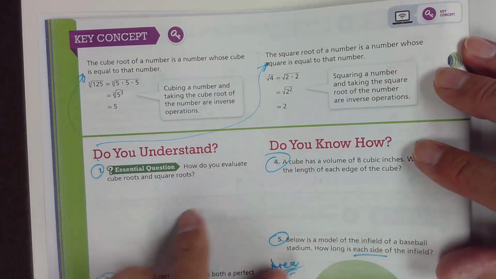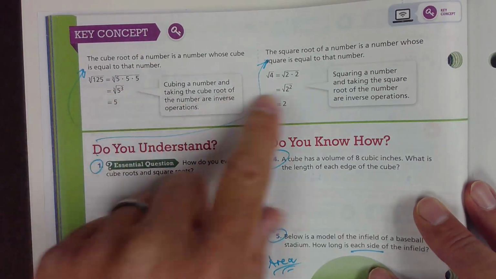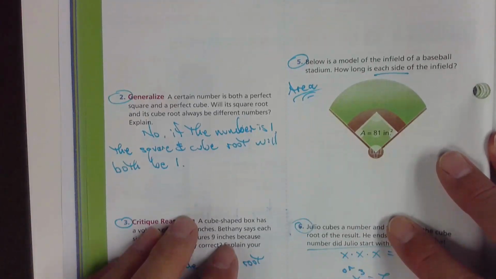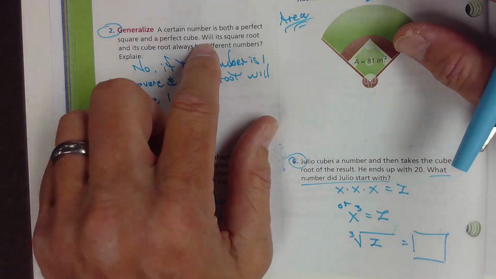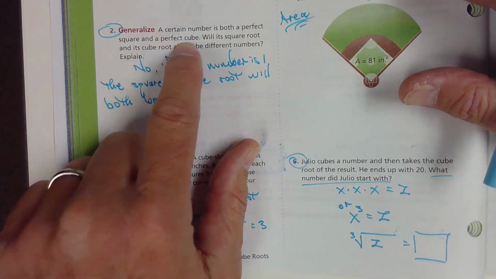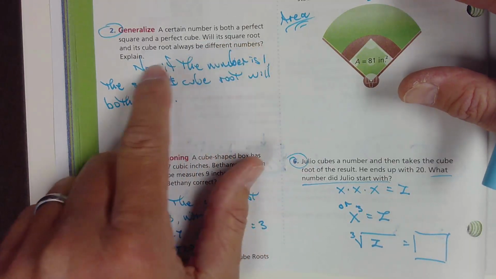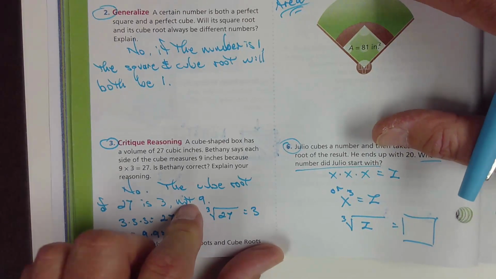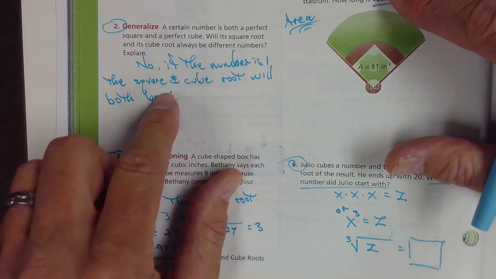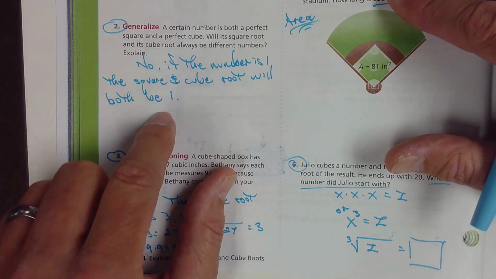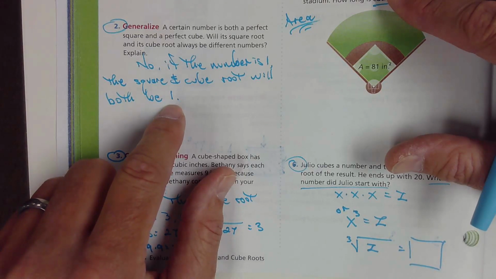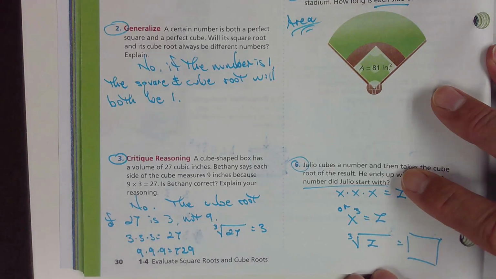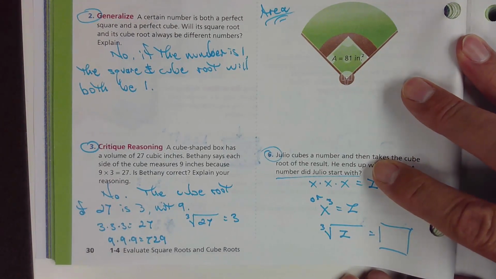Okay. So, cube root right here, square root right here. So you can just write those down for number 1. Number 2, if a certain number is both a perfect square and a perfect cube, will its square root and cube root always be different numbers? Explain. And the answer is no. If the number is 1, the square and cube root will both be 1. That was number 2.